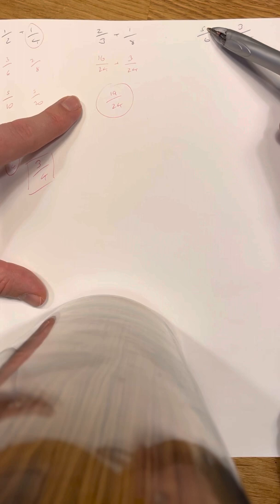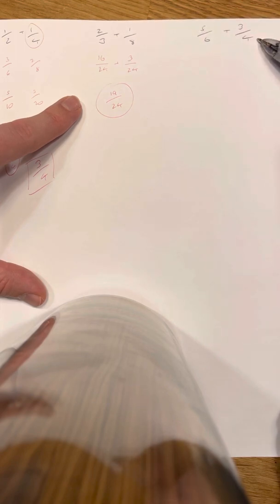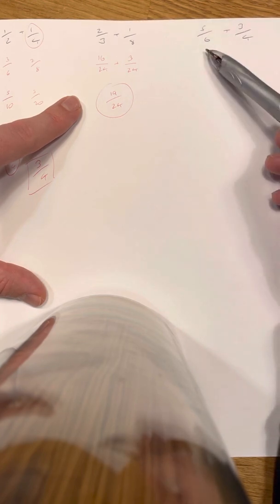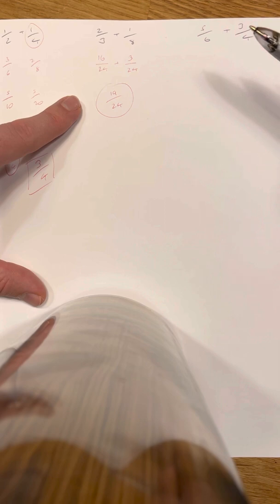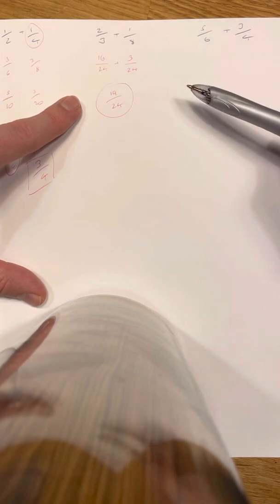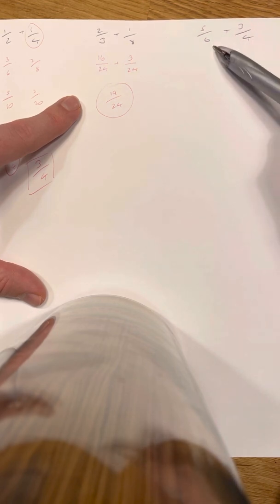So if you look at this last one, we've got 5/6 plus 3/4. Same idea again. I'm looking at the denominators that I'm given at the start, 6 and 4, and I'm looking for the lowest common multiple of 6 and 4. So I need basically something that's in both the 6 and the 4 times table. If I go through the 6 times table, I get 6, 12, 18, 24. I'm wanting a number that's also in the 4 times table. Ideally, I want the lowest one. It just makes my life a little bit easier. So the lowest common multiple of 6 and 4 is 12.